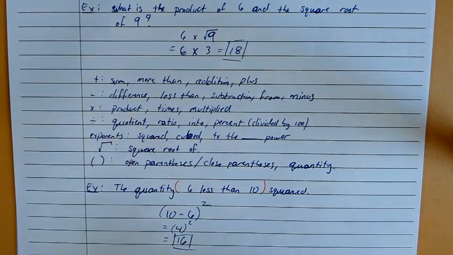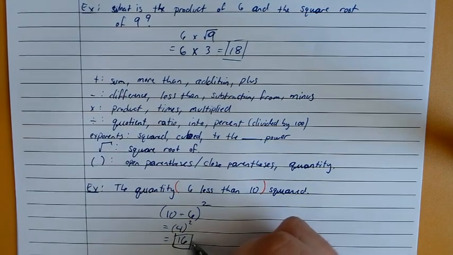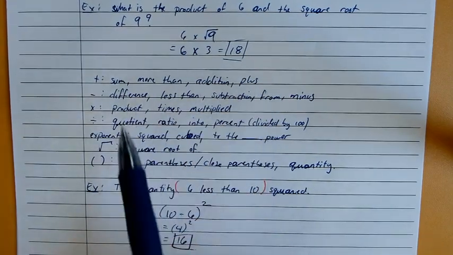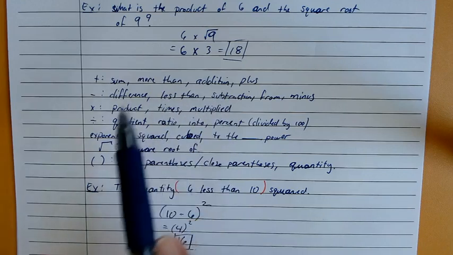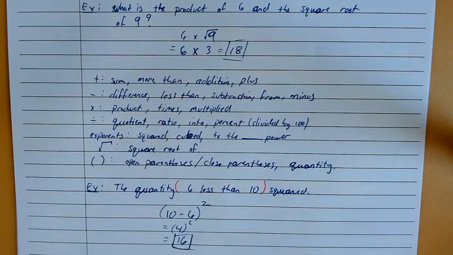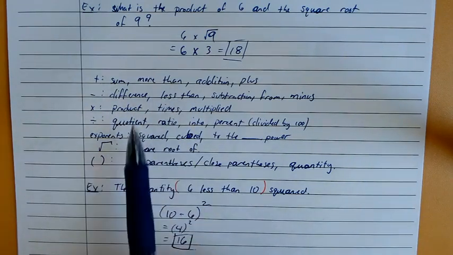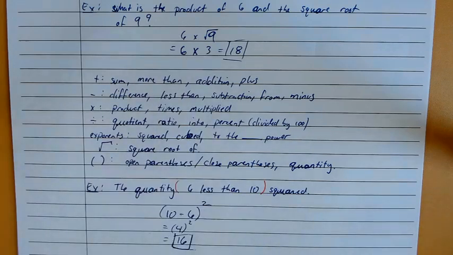So this isn't something that one learns all at once. This is something we'll keep seeing a little at a time until eventually we become familiar enough and comfortable enough with these types of phrases that they're just as meaningful as the symbols are.